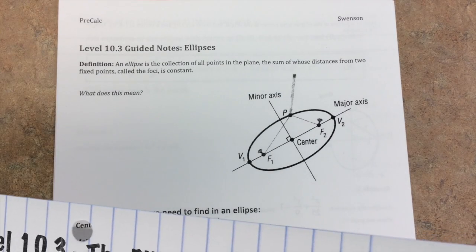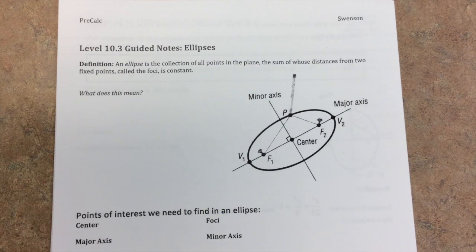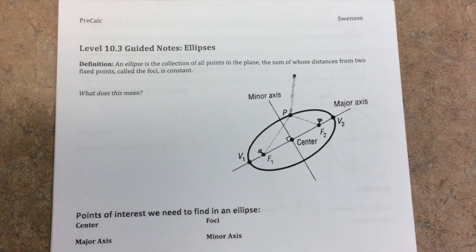So next up is level 10.3, which is all about ellipses. As we saw before, ellipses are when you cut a cone through, you get this oblong circle. So this is a more expanded case of a circle. So we call those ellipses.